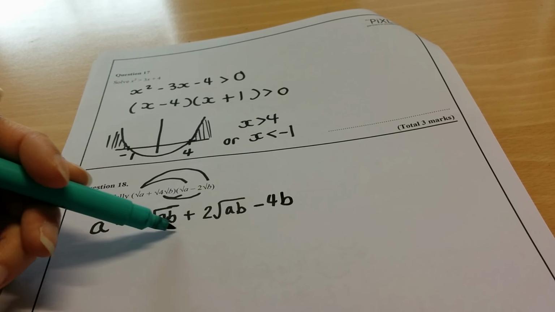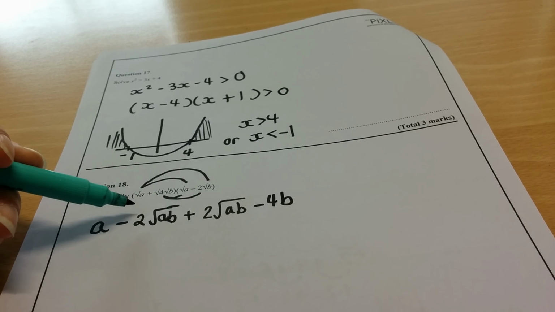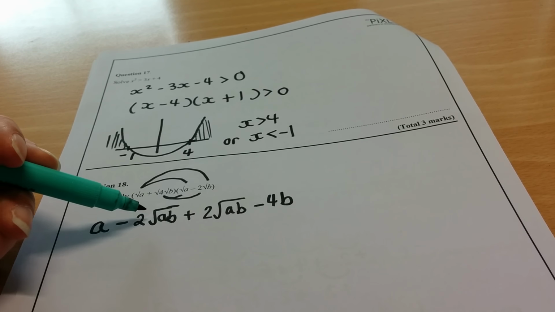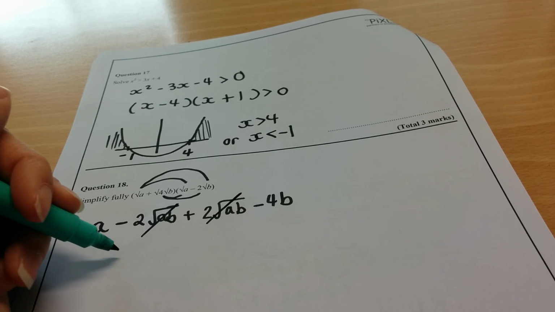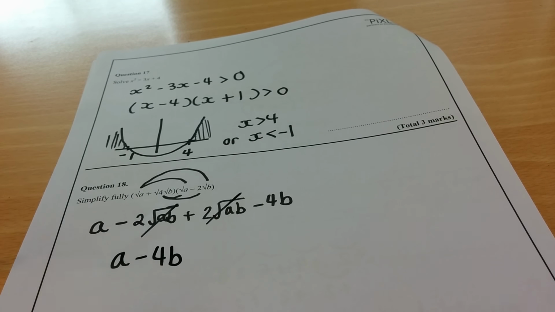Okay, these two things in the middle are going to cancel each other out. We've got minus 2 root ab plus 2 root ab, so goodbye. So the final answer will be a minus 4b.